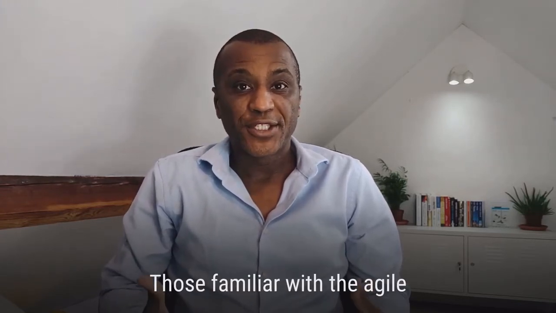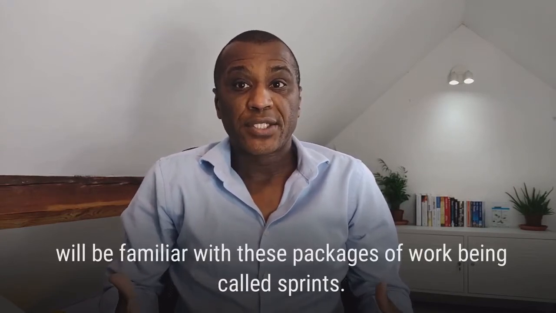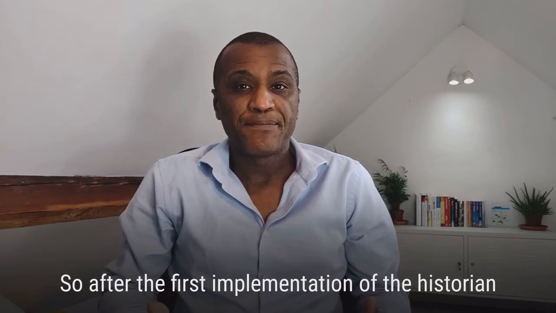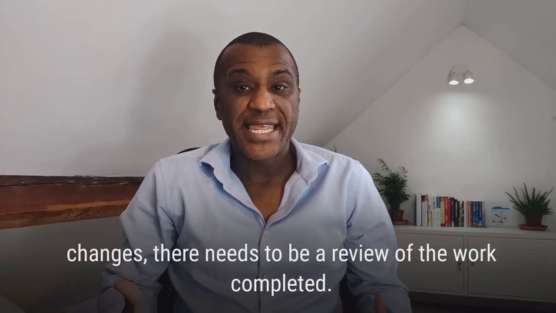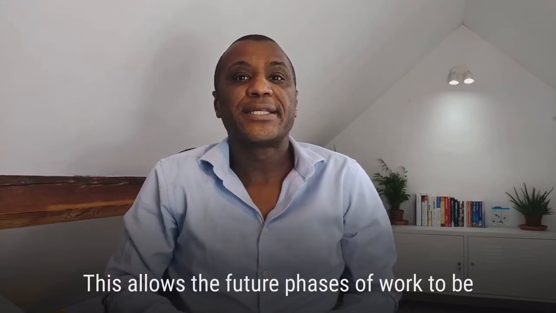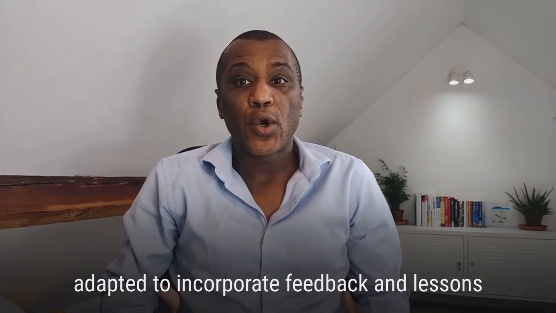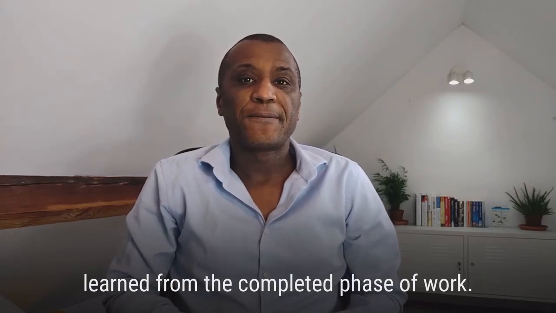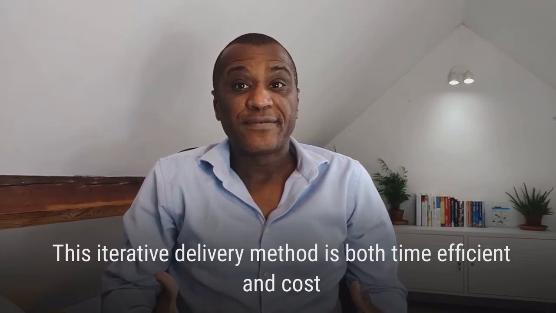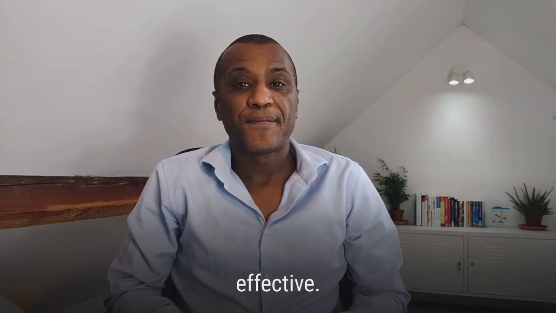Those familiar with the agile methodology in software development, for example, will be familiar with these packages of work being called sprints. So after the first implementation of the historian changes, there needs to be a review of the work completed. This allows the future phases of work to be adapted to incorporate feedback and lessons learned from the completed phase of work. This iterative delivery method is both time efficient and cost effective.